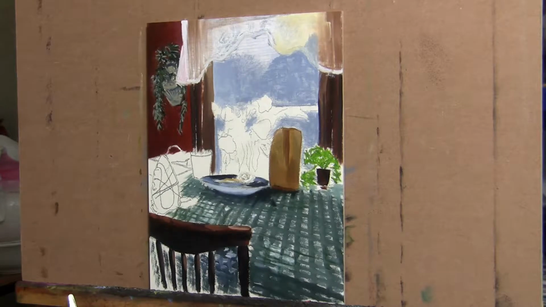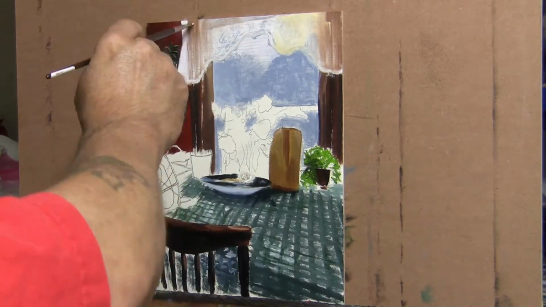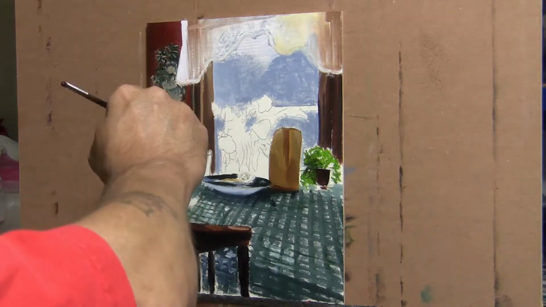You can see the creative process involved. You can see the brush strokes on the canvas. This is what I want to portray to my viewers. And I think this is something that all artists should strive to do.